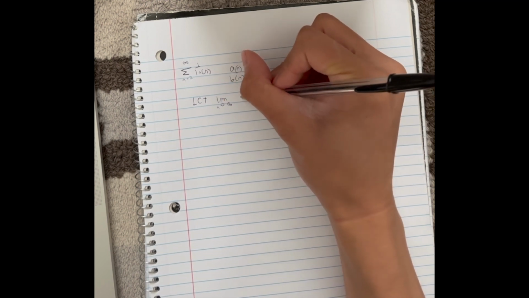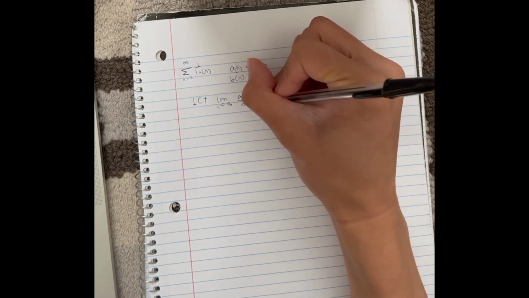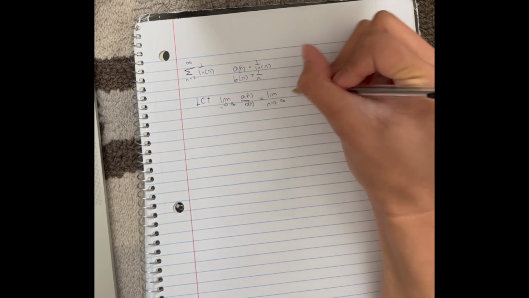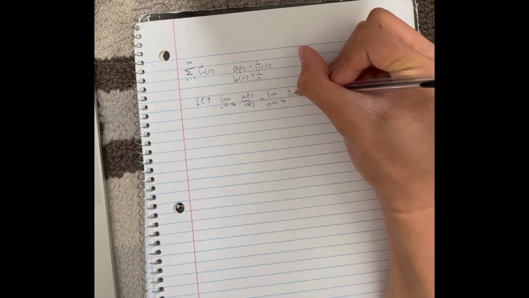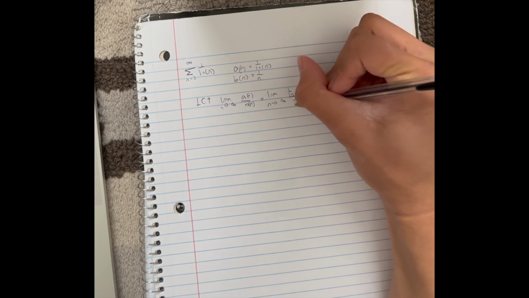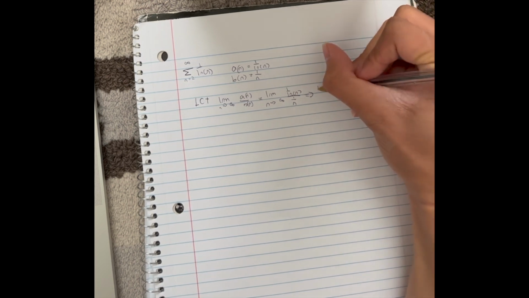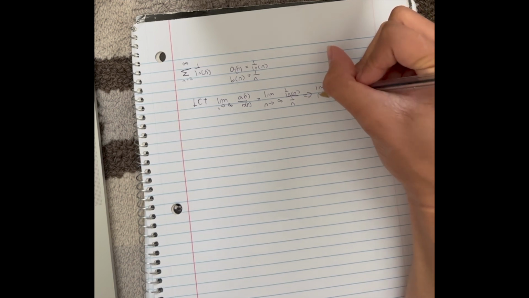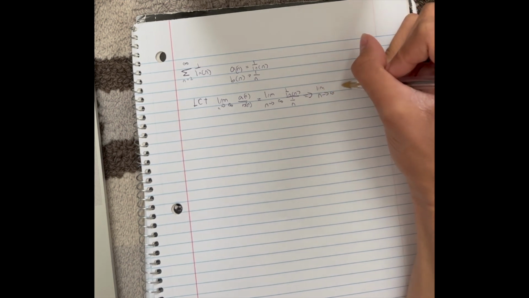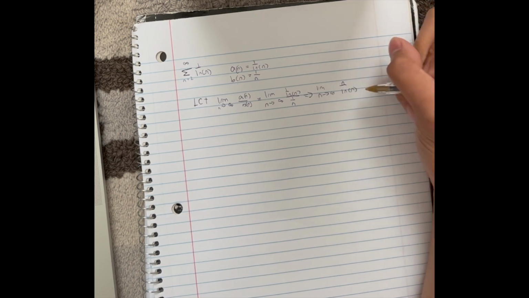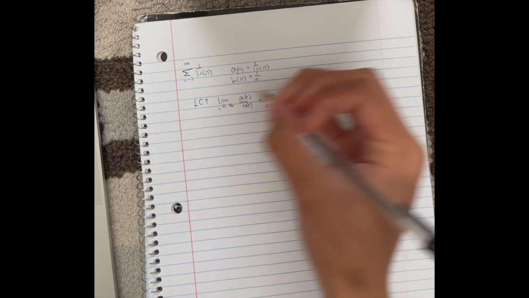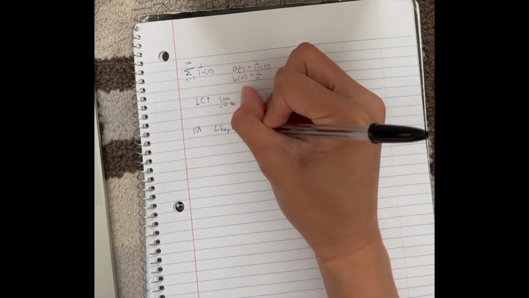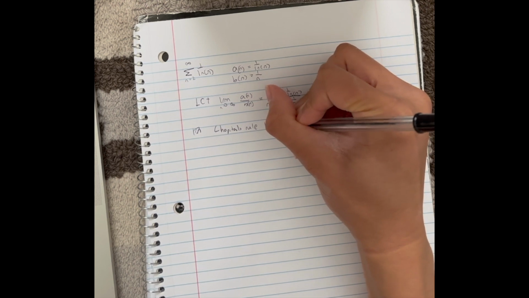So based on the LCT, the limit as n goes to infinity of an over bn will give us our answer. So in our case, it's the limit as n goes to infinity of 1 over ln n over 1 over n, which is basically just n over ln n. So now we have to find that limit.